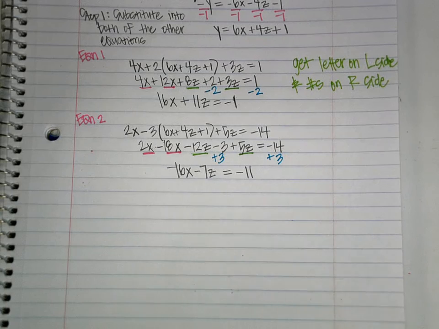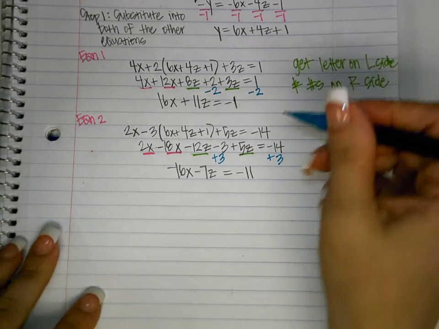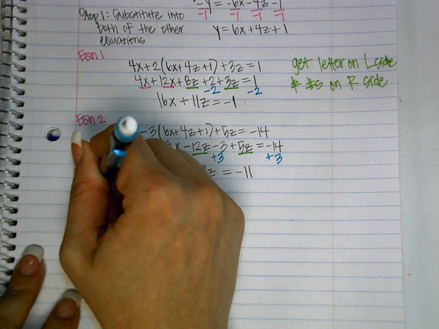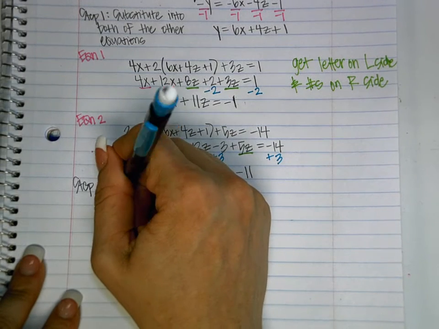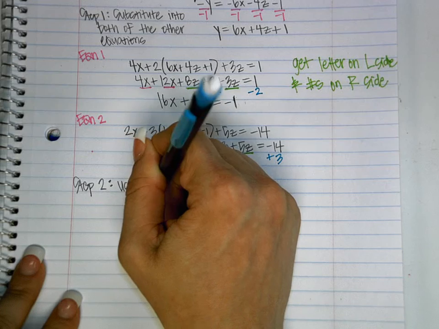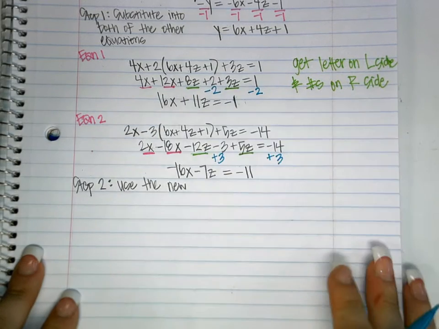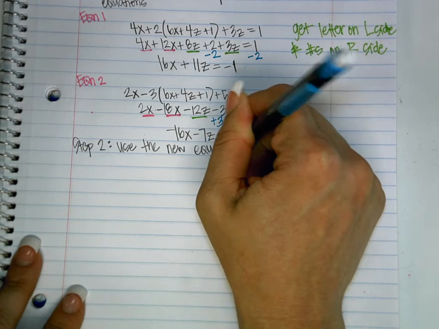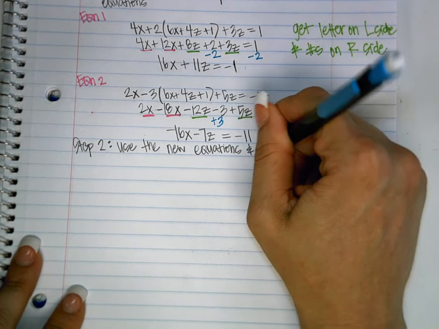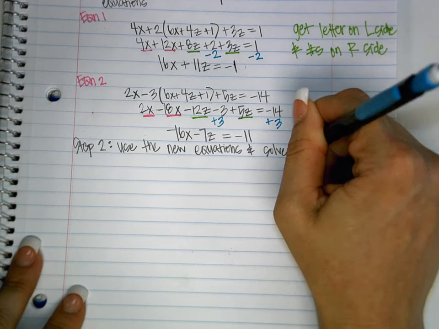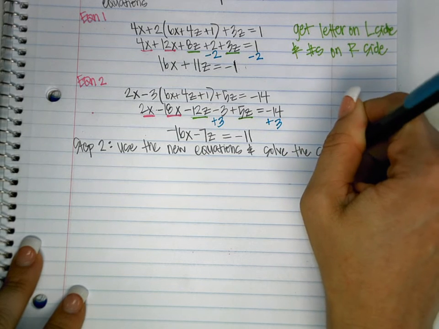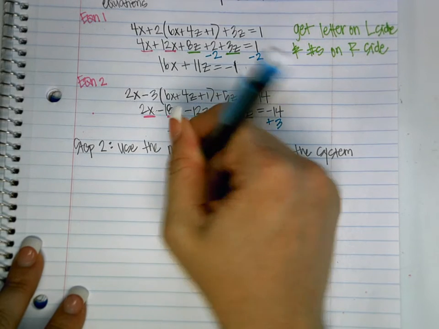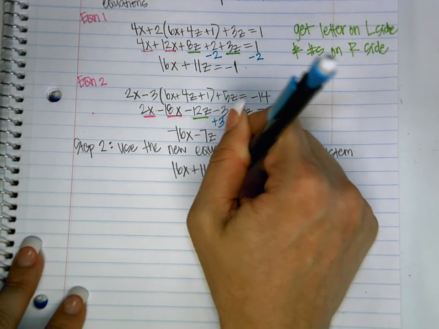So now I've substituted, and I have 2 new equations. So step 2 is to use the new equations to solve the system. Now this is a system of 2 variables, which is what we know how to work. So 16x plus 11z equals negative 1.